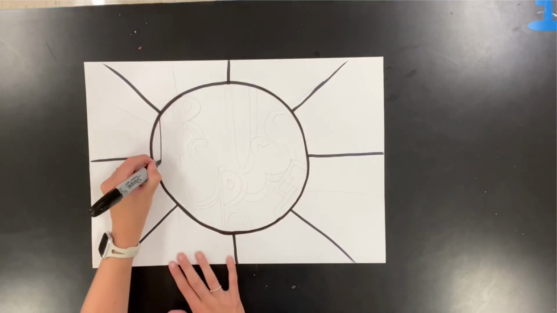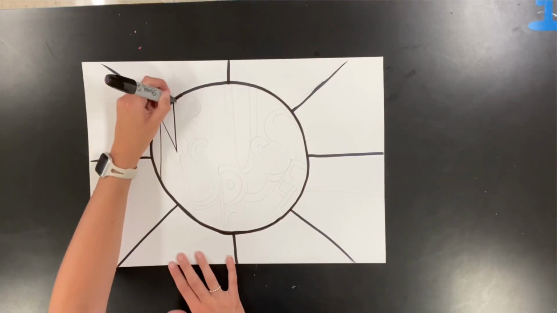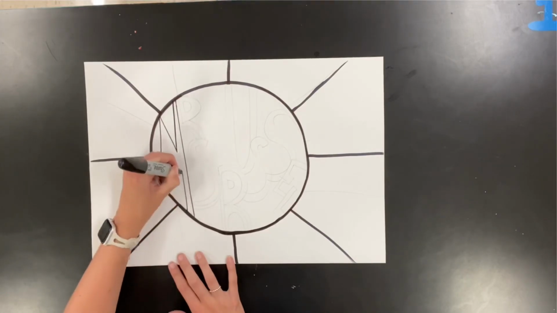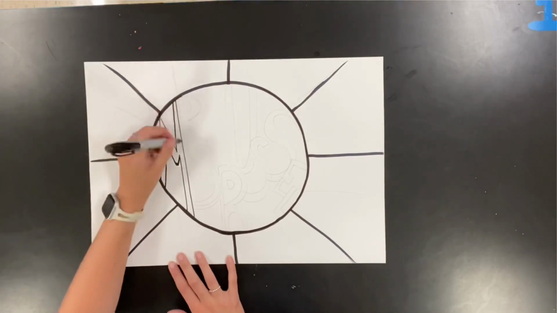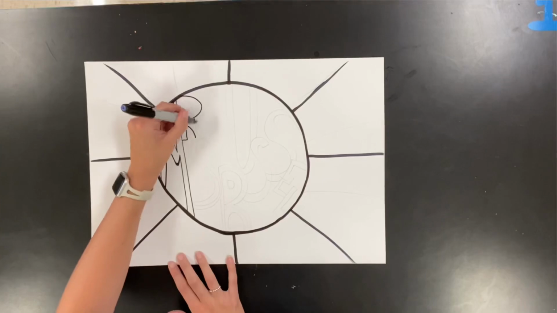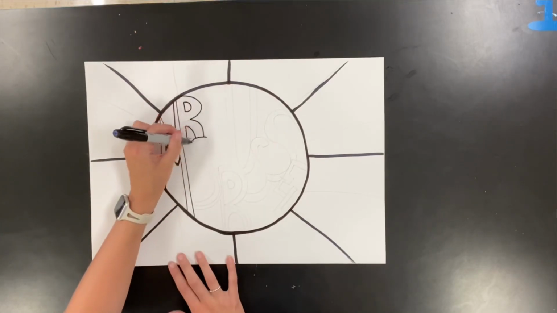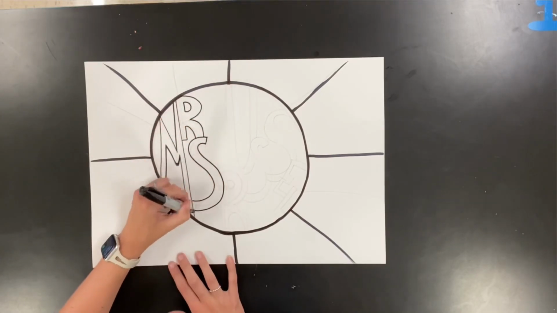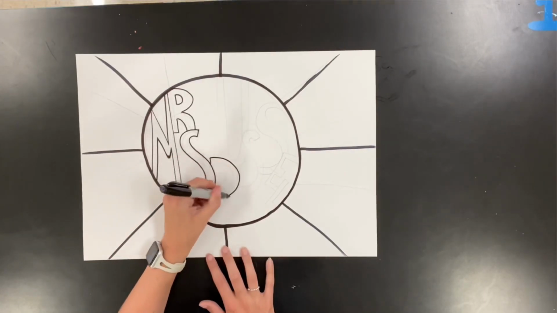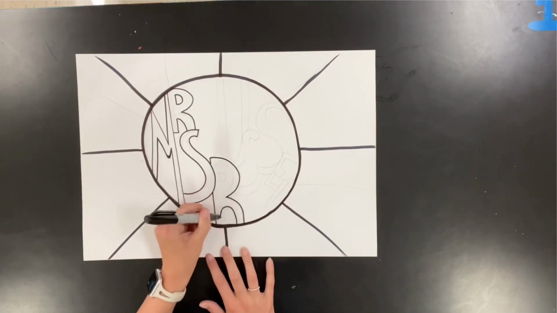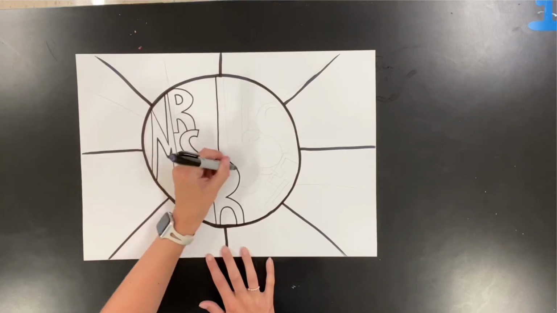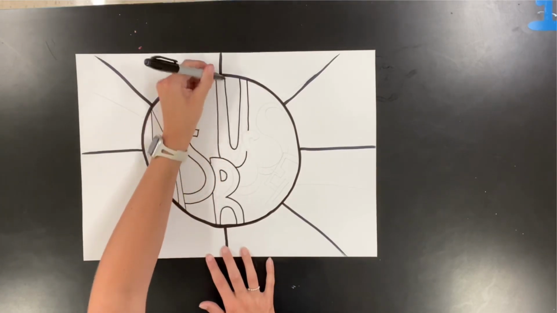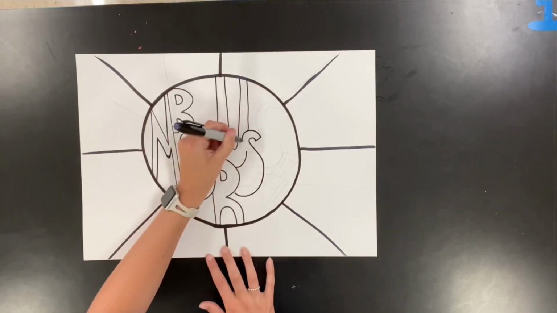Now that I'm happy with that, I'm going to go over only the outside shape. Again, remember, you can just write your name normal if you don't want to turn it into block letters, or you can do block or bubble letters. So I'm outlining the outside shape that I made around my letter for every letter, making sure I like where everything's connected, and every letter is either touching the shape or another letter.